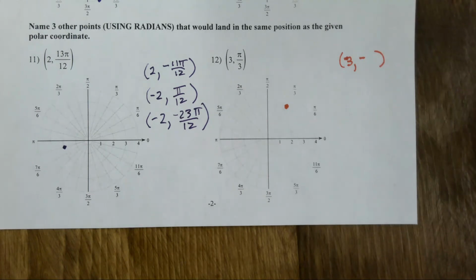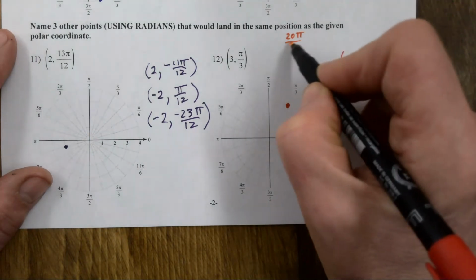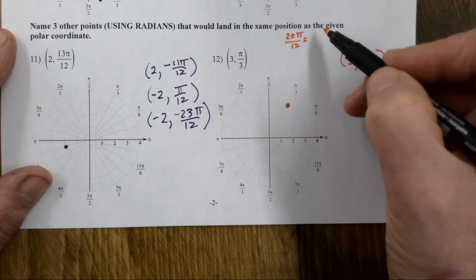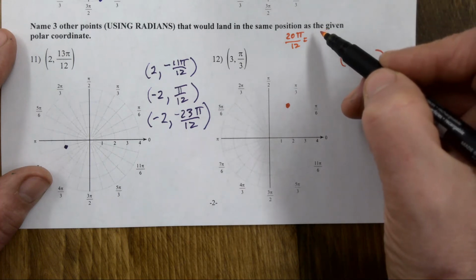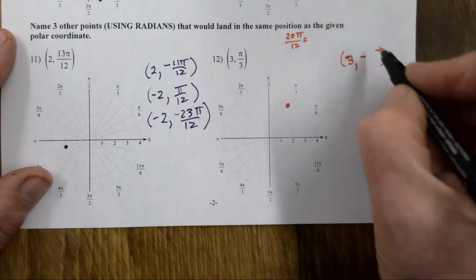We're at, what did you do, 21π/12? No, just 20. 20π/12? Can you reduce that? Yeah. That would be divide by 4, 5π/3? Yeah.